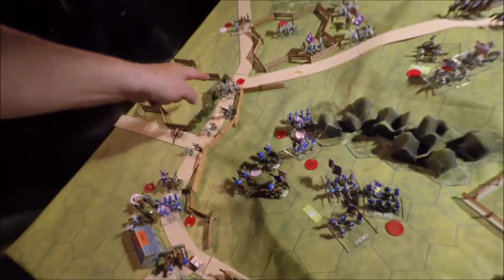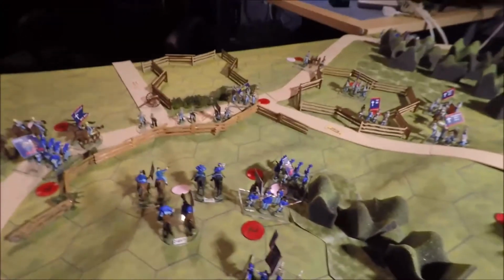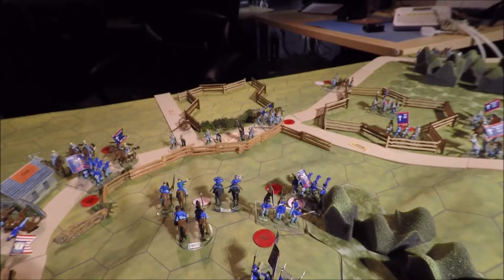Let's do this firing because we don't know how that's going to transpire. That's the sticky one. So it's going to be, whoops, not that dice.